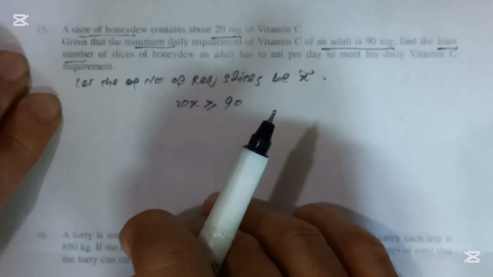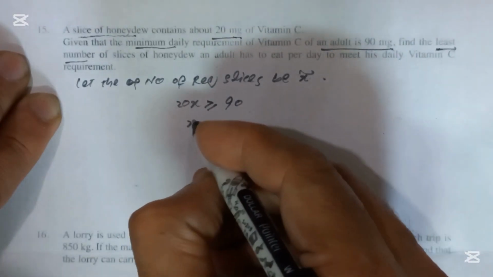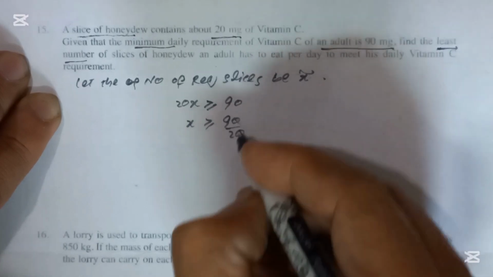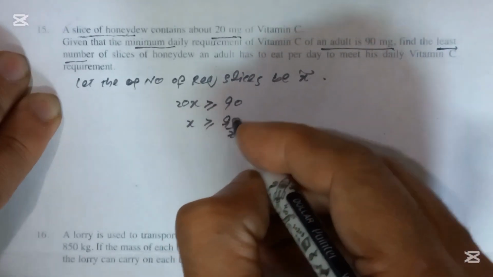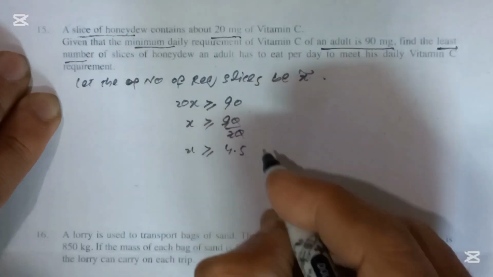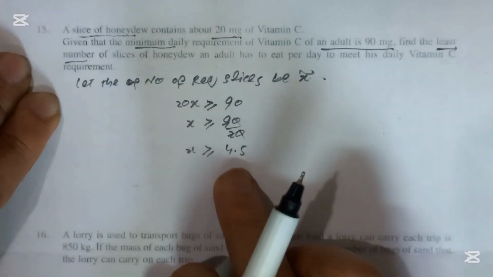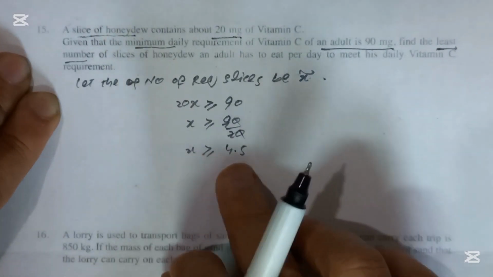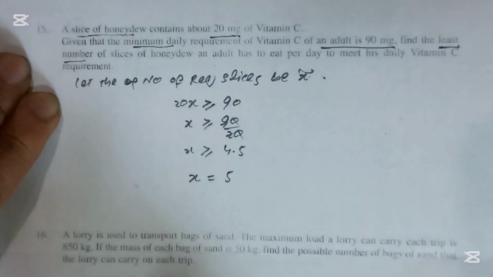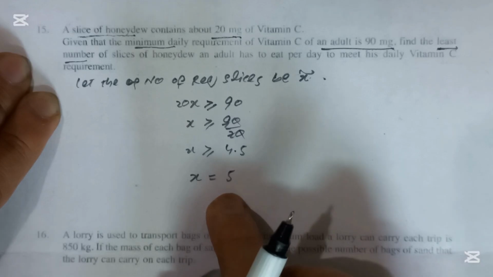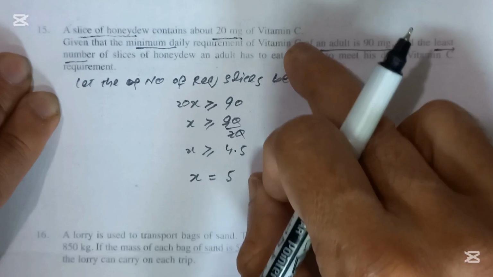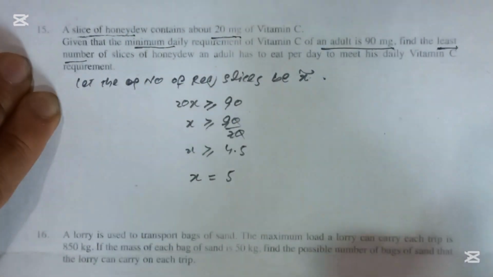Now the further rules are the same. This 20 will go to the right side. 0 will be cancelled. So it will be 9 by 2, which is equal to 4.5. You know, a slice is not taken as a half, so the minimum number we can get from here is 5. So it means an adult requires at least 5 slices to fulfill his vitamin C requirement. So this is the answer.